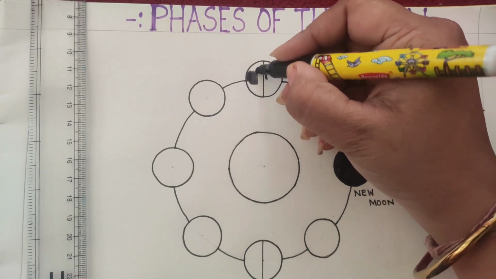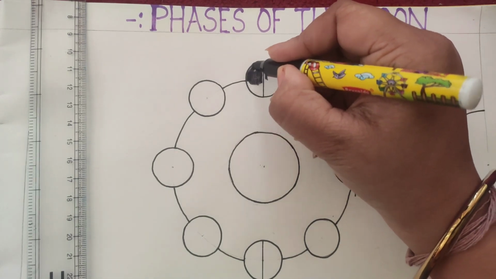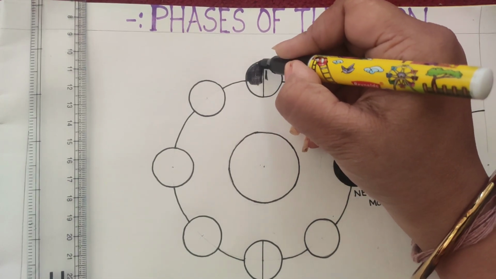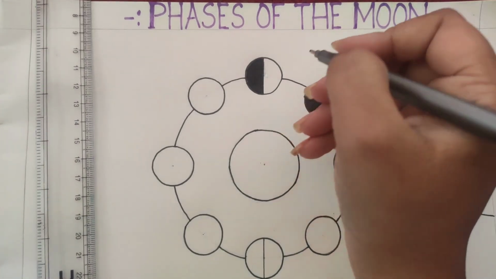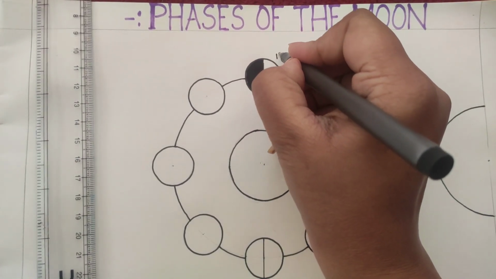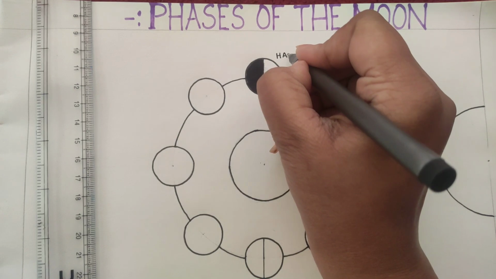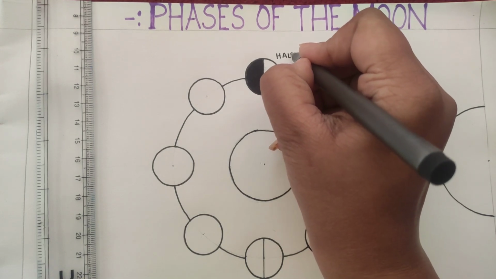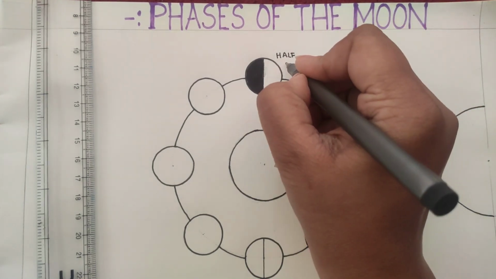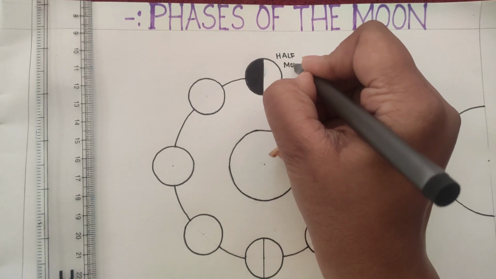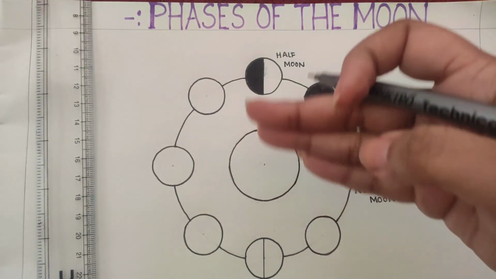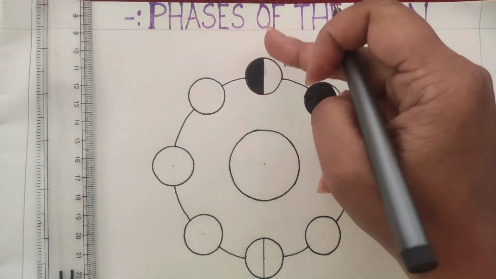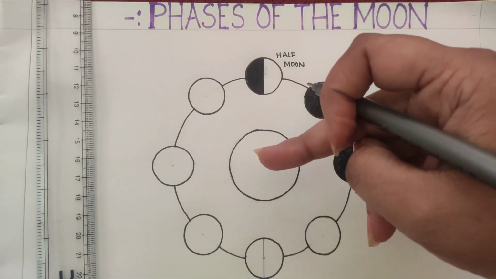This is your light phase, this is your dark phase. My mistake, I have actually colored it that way. So we're going to color it over here. It is your dark phase. This is your half moon phase, when the moon is half visible from the earth, because the sun's light falls on half of the moon. So this portion is visible to the people from the earth.